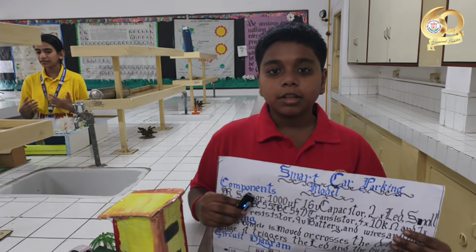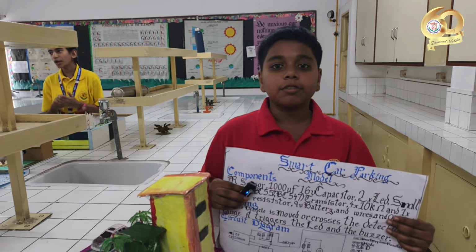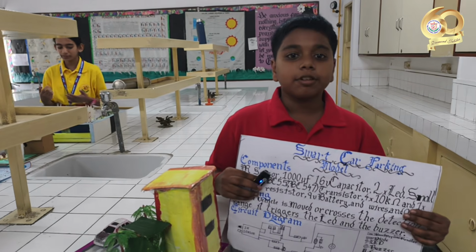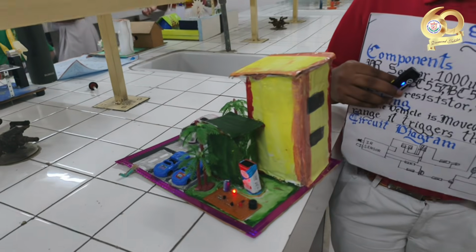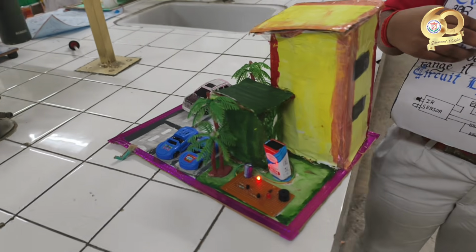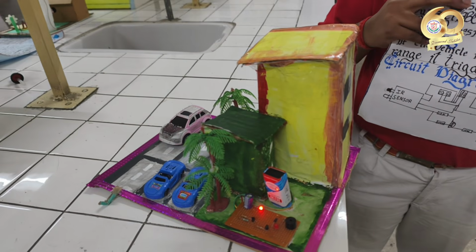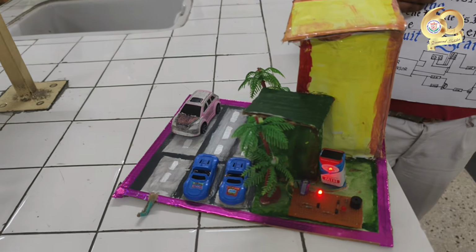In this model, I've created a system which uses sensors, buzzers, and LEDs to send a notification of movement if the car moves from the parking area.